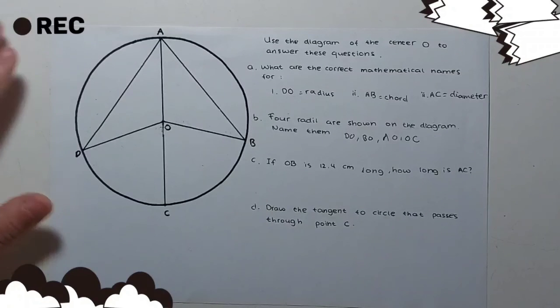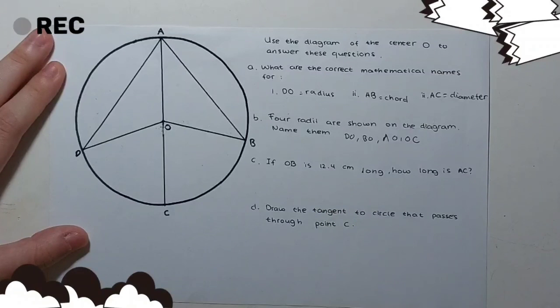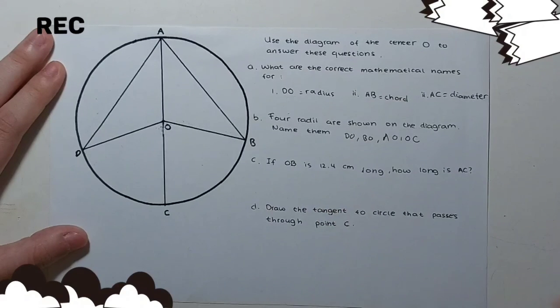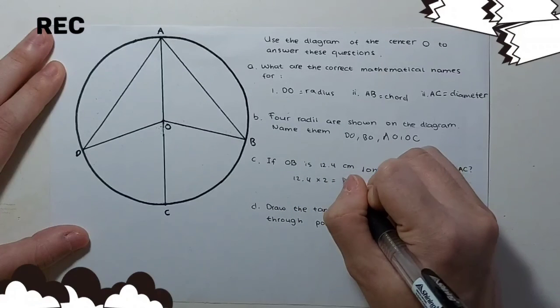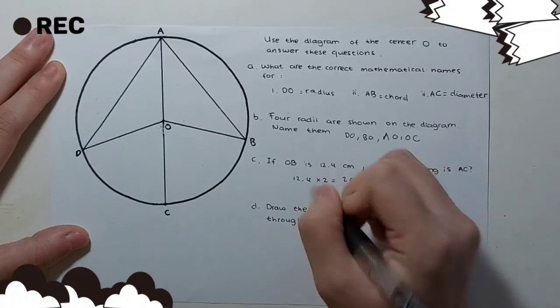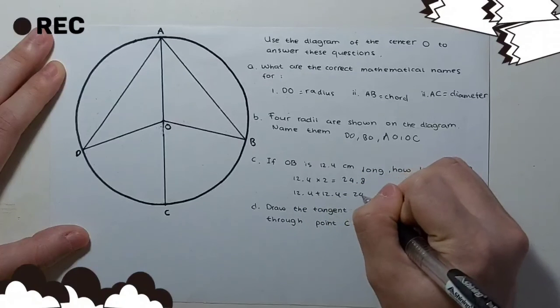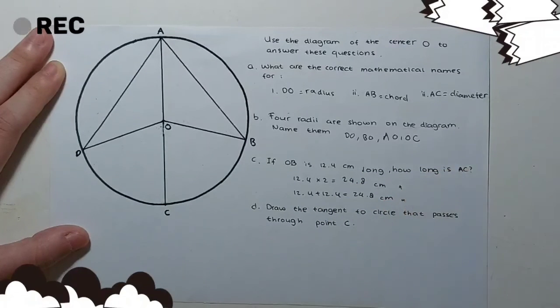So we can just add 12.4 centimeters and 12.4 centimeters, or 12.4 centimeters times 2. Both of them are going to give the same amount. So the answer is 24.8 centimeters.